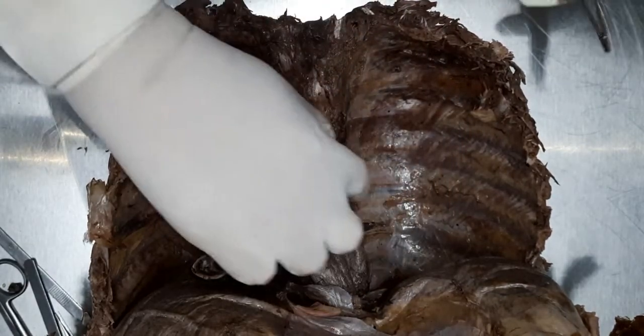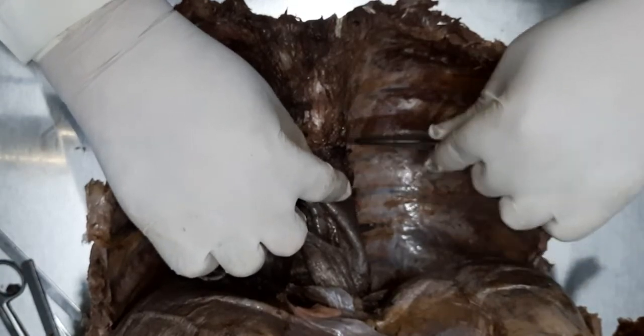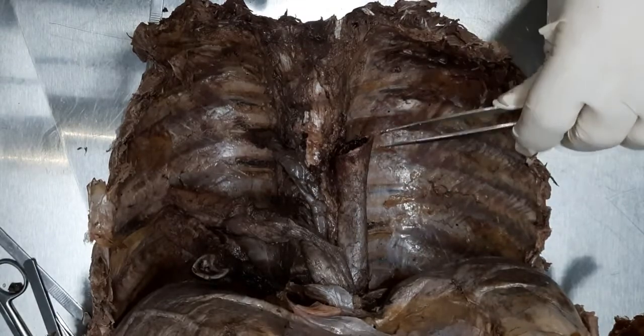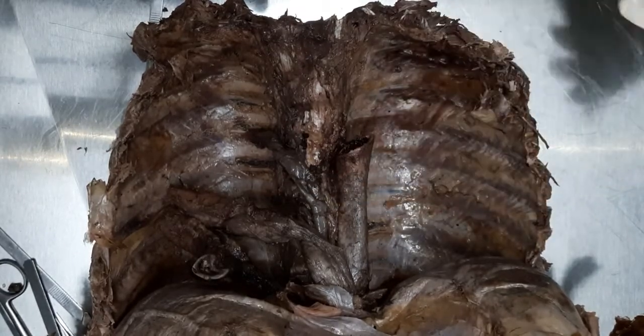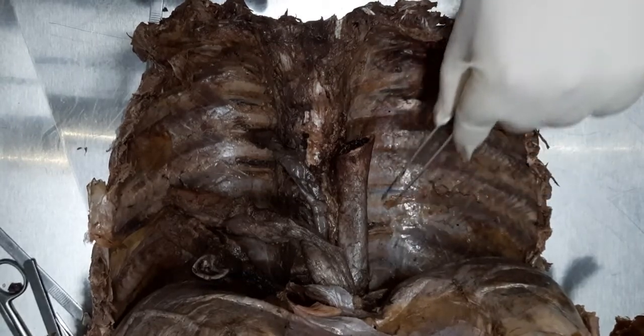I was trying to find the azygos vein, but it is deep inside, so I have not disturbed it. But there will be the accessory hemiazygos and then hemiazygos vein, which drain the posterior intercostal veins.